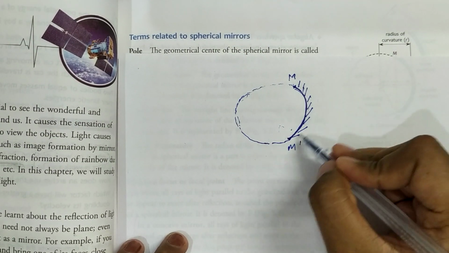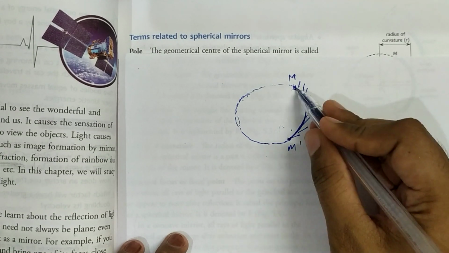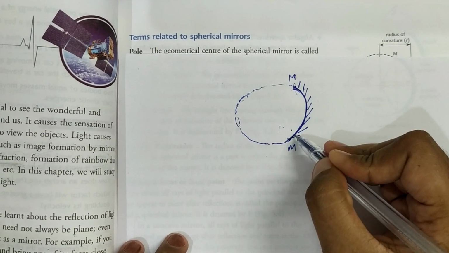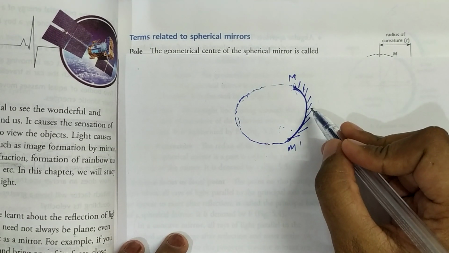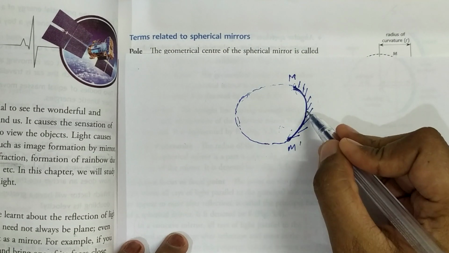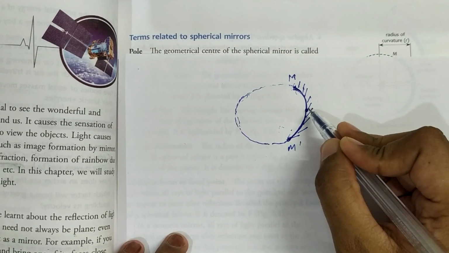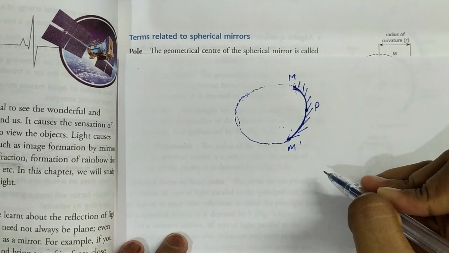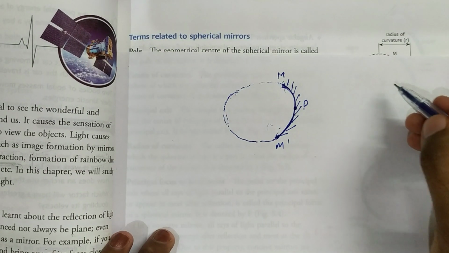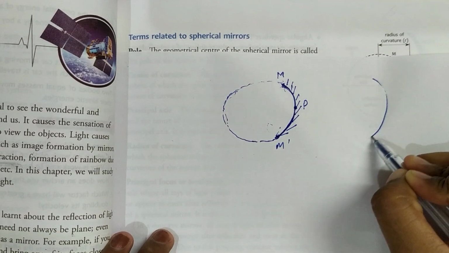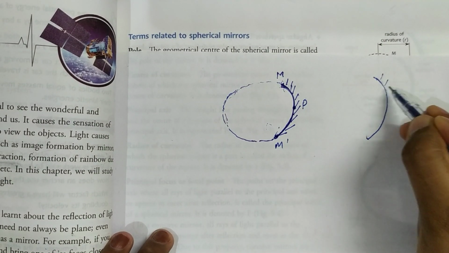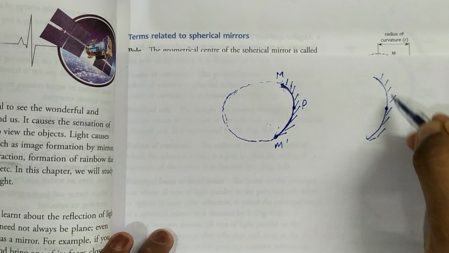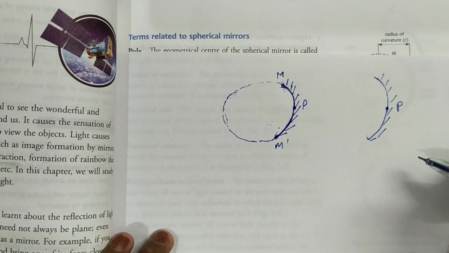Yes. And what is pole? The center of the spherical mirror. If M dash is the spherical mirror, a concave mirror, then suppose this is the center. So the geometrical center of the spherical mirror, which is denoted by capital P, is the pole of the mirror. So this is your concave mirror children. Suppose this is the geometrical center here, the center of this mirror. So this is the pole of the mirror.